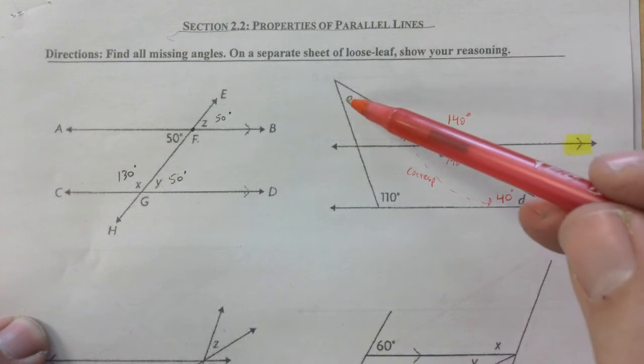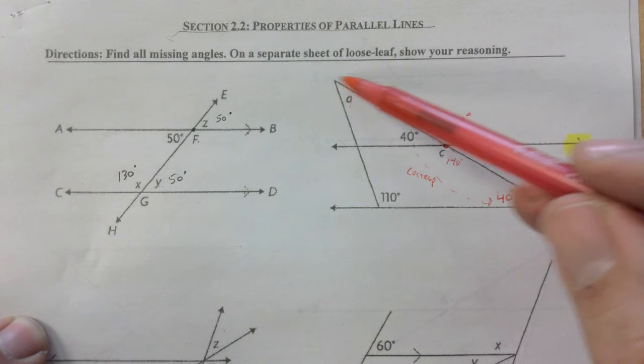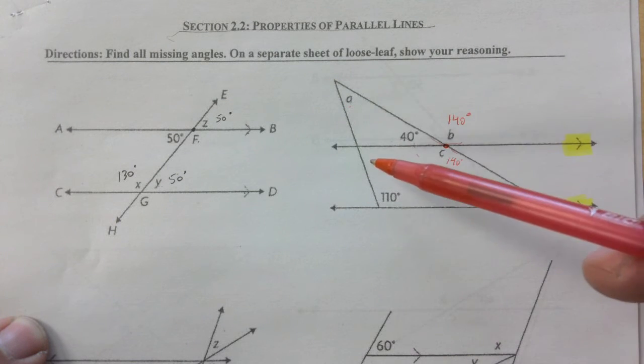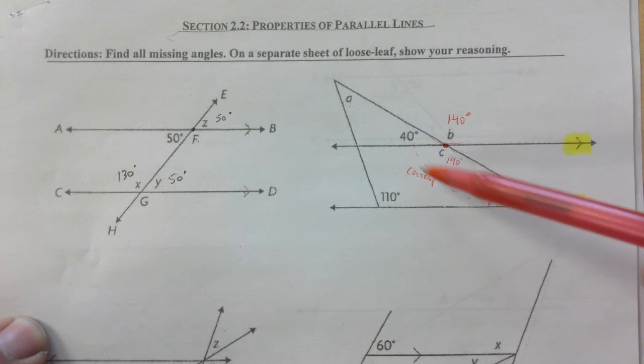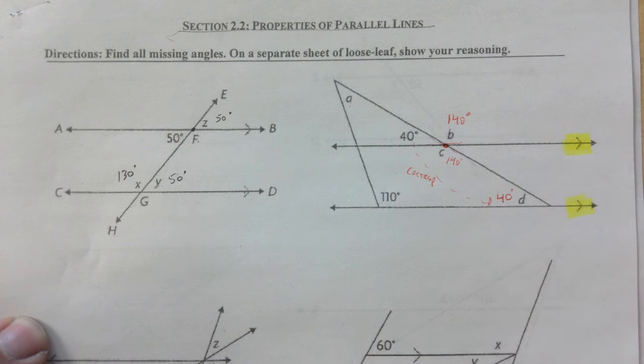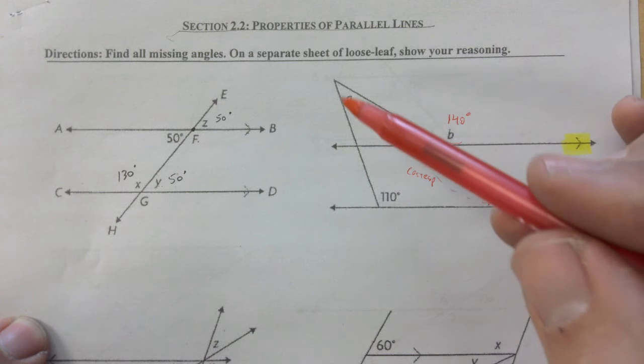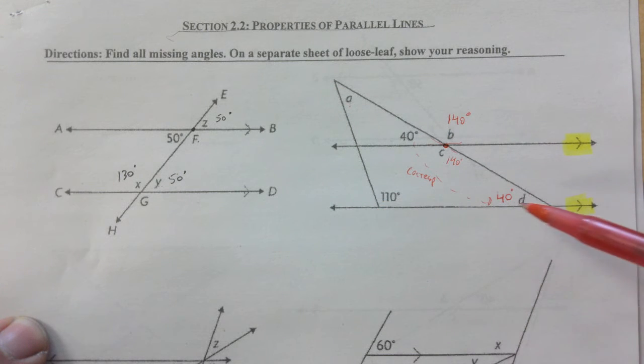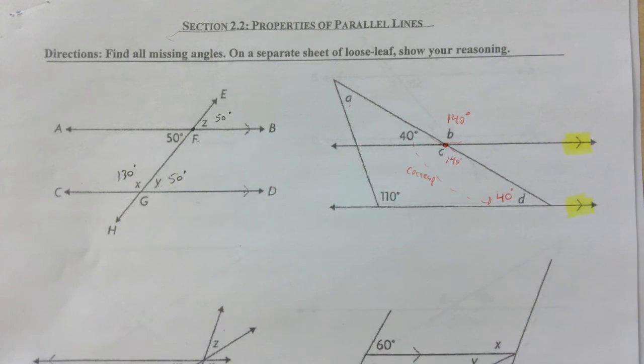So now what? Now we need to find A. There is no parallel line above it or anything, so you can't do this jump that we did here. You can't use corresponding, anything like that, but you can use the triangle. Think about the big triangle here, okay?